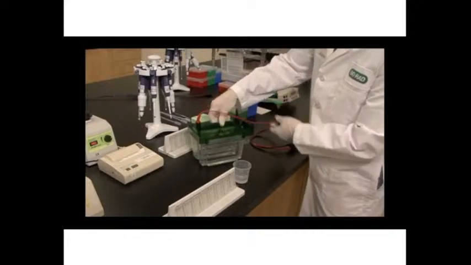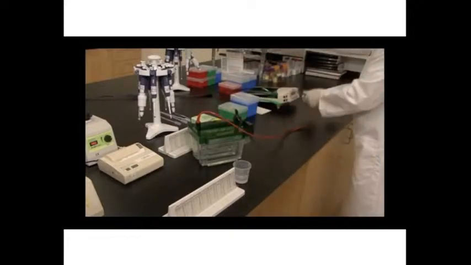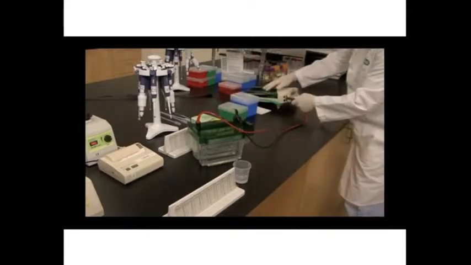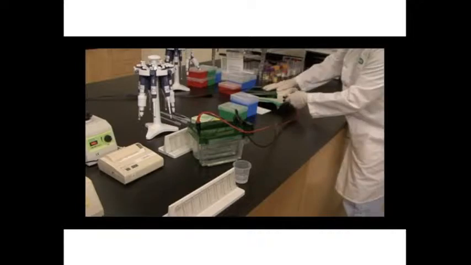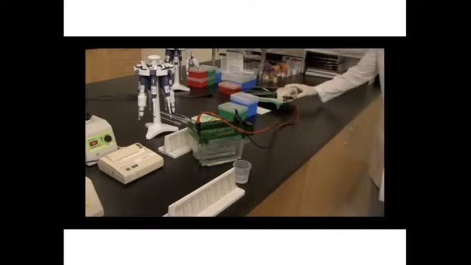Place the lid onto the Criterion cell. Insert the leads into your power supply. Program for 200 volts for 1 hour, constant voltage. And start.